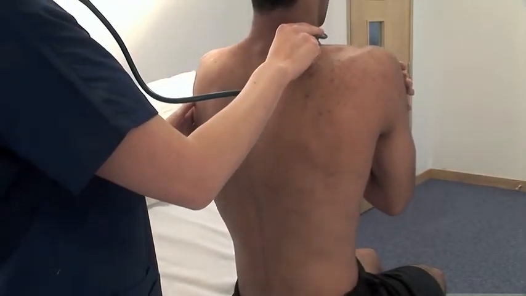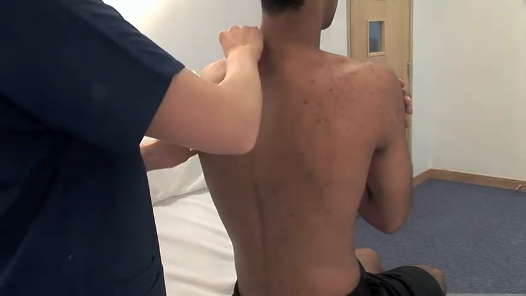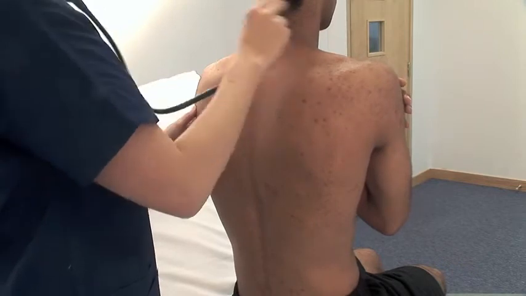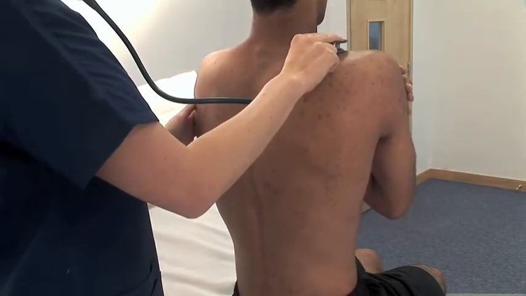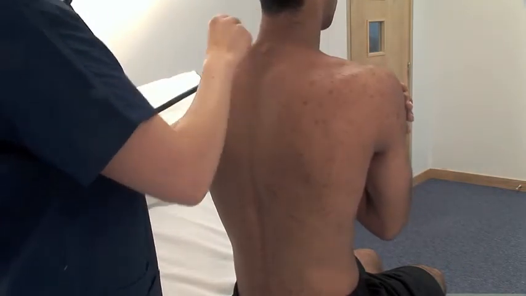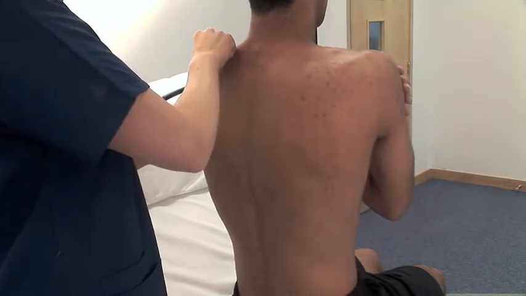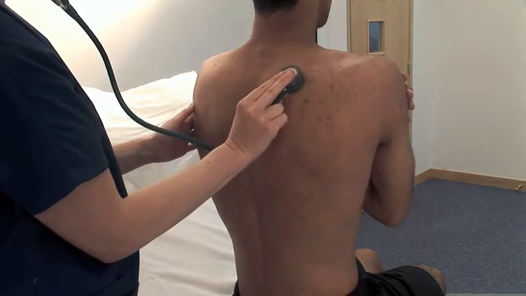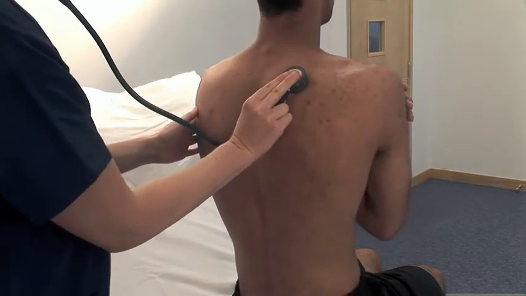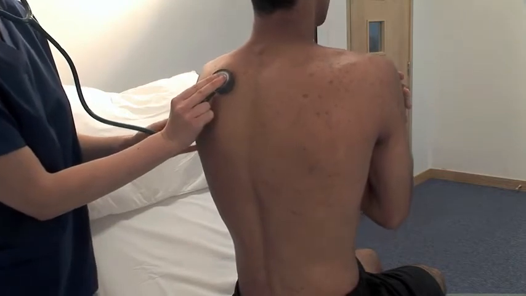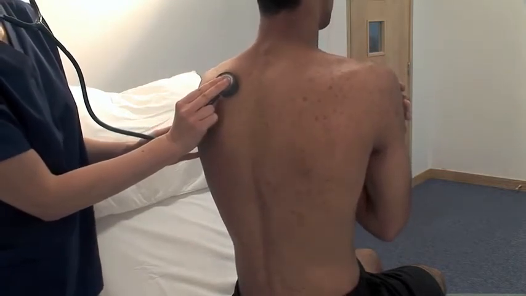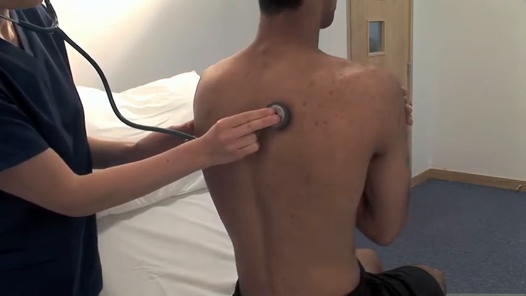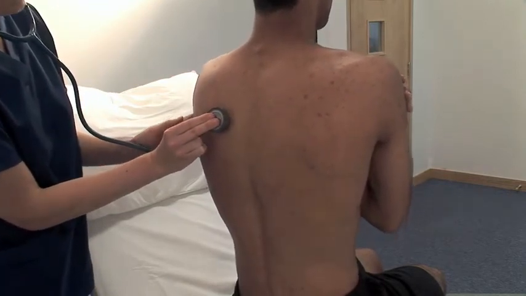Again, compare left with right and listen at a good number of positions to make sure that you don't miss a localized abnormality. As well as breath sounds, you may hear added sounds. The most common types are crackles, wheeze, and rubs. Crackles are interrupted, non-musical sounds, and they can result from a number of different pathologies. Concentrate on when in the respiratory cycle they occur, and their character, whether fine, medium, or coarse.